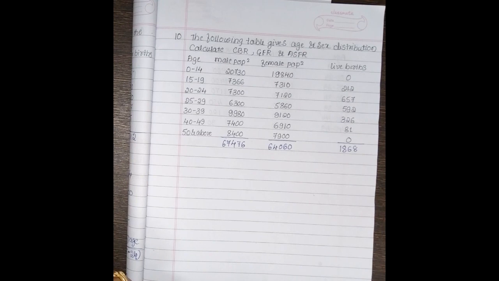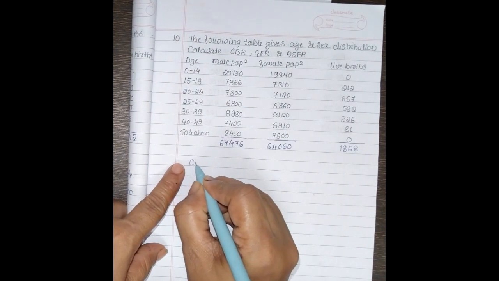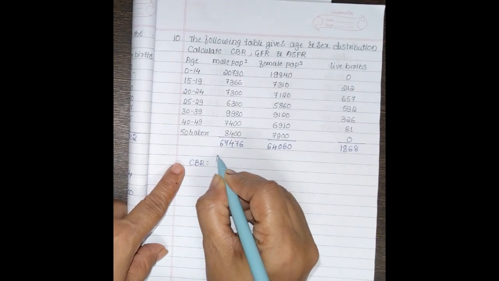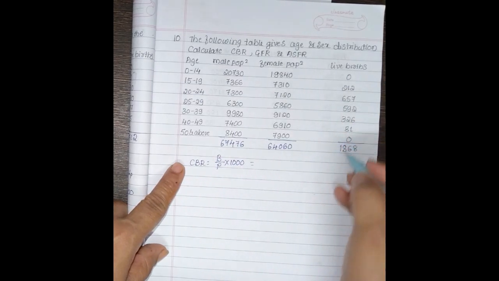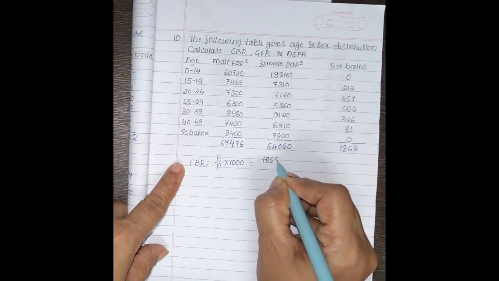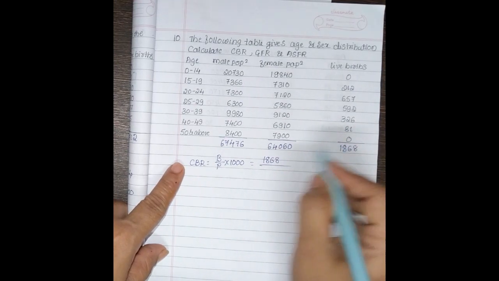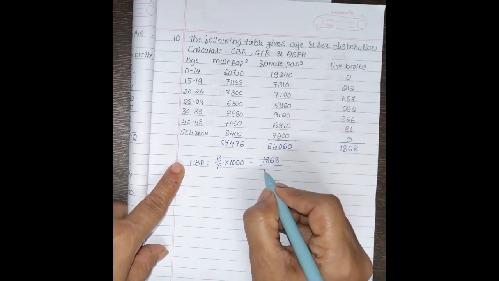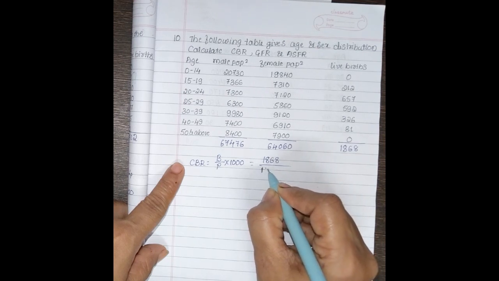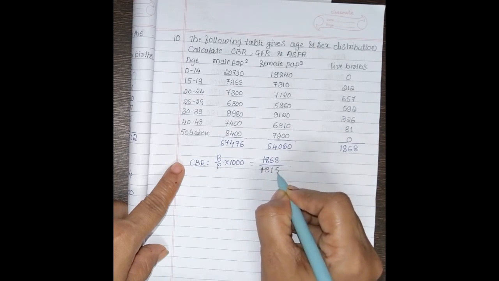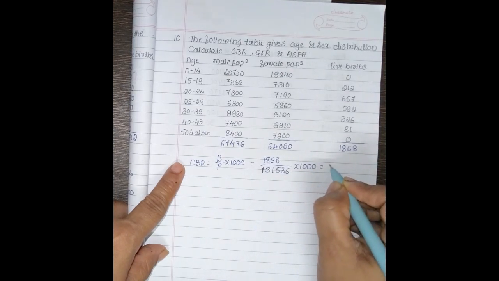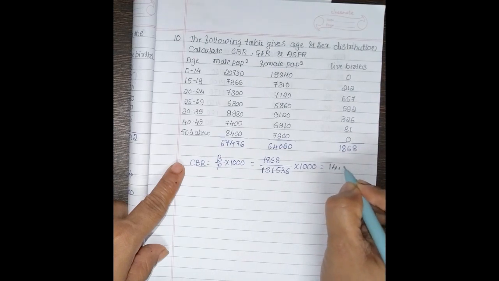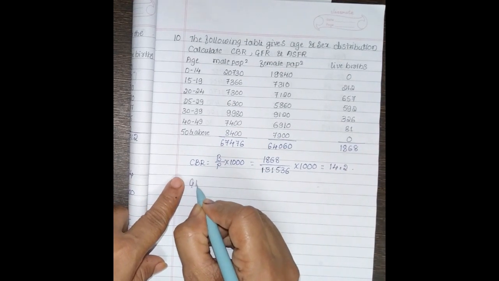Okay, then you have to consider the CBR. CBR simple formula I am writing here, B divided by P into 1000. Then the number of births, you have to take all the live births, and this one is the total male and female population. That is 1,31,536 into 1000. That's the answer: 14.2 is the CBR.